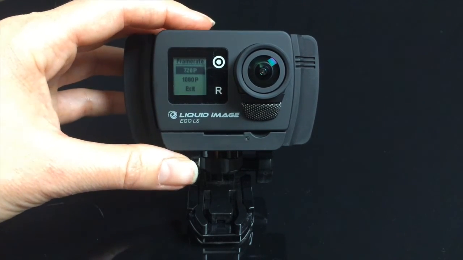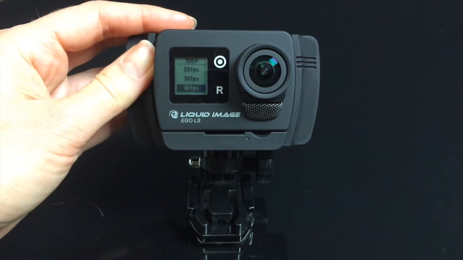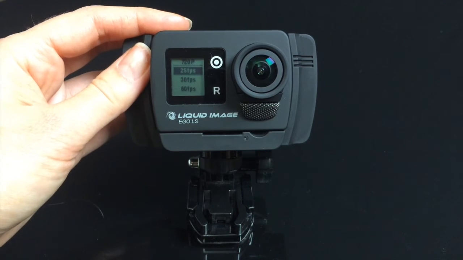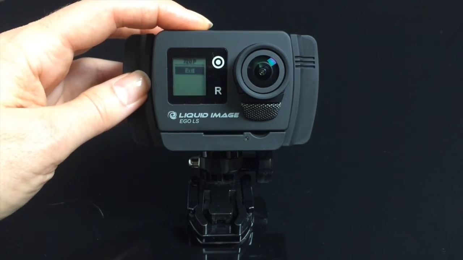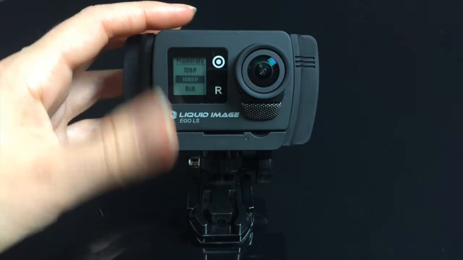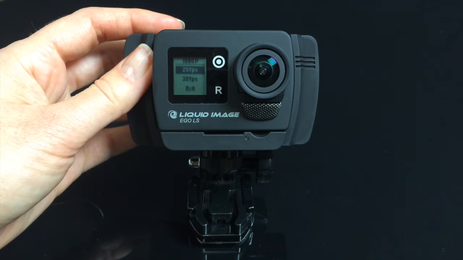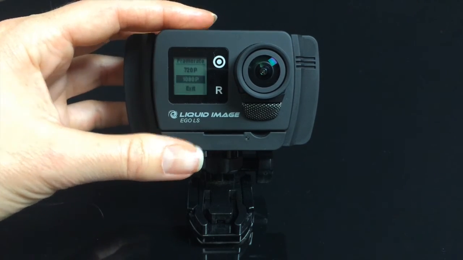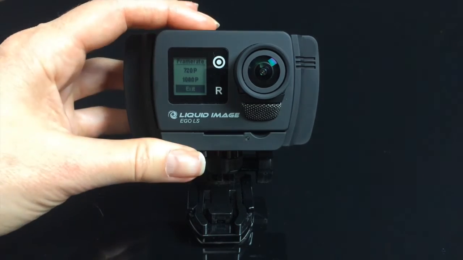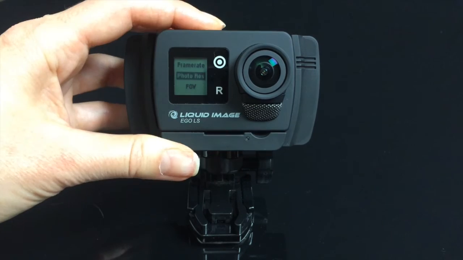Changes to resolution can be made one of 2 ways. We're showing you the first way here through the camera settings menu. The second way will be through the Liquid Image Live app. Be sure to check your resolution settings prior to starting a recording. The files record to a micro SDHC or SDXC card, class 10 or higher, up to 64 gigabytes.